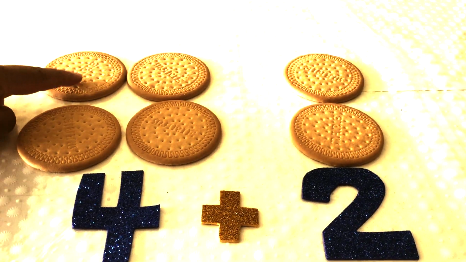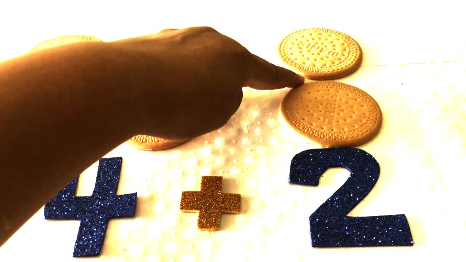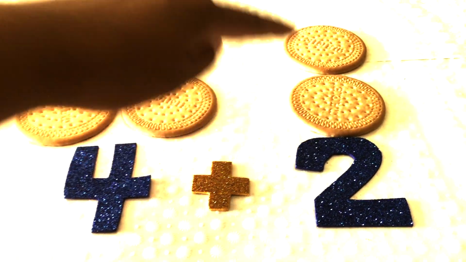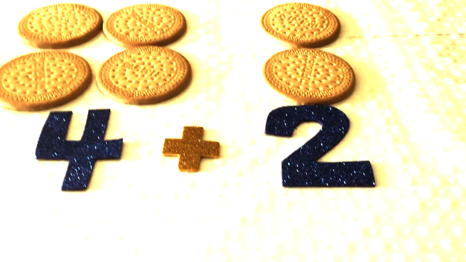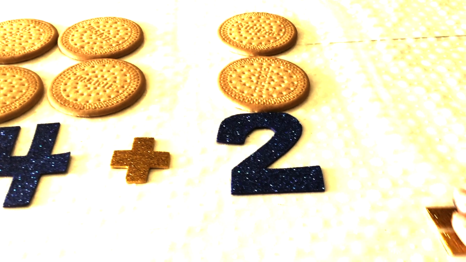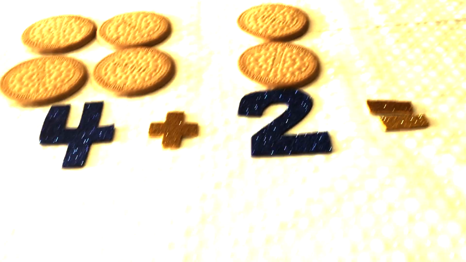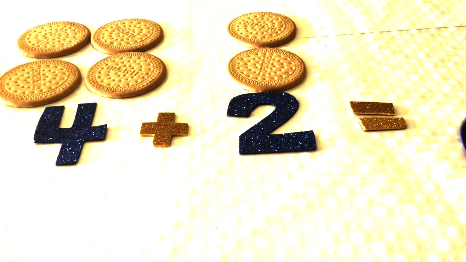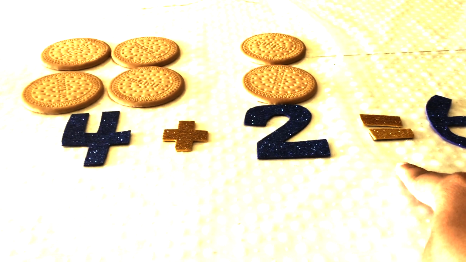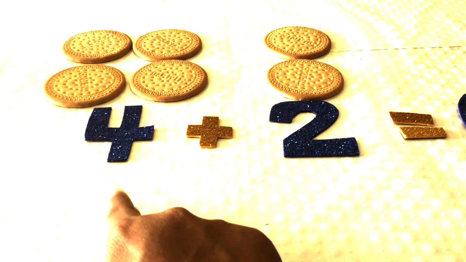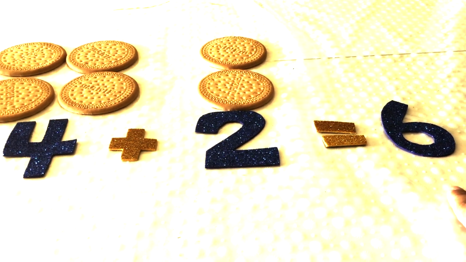Here we go. 1, 2, 3, 4, 5, 6. That's right. 4 plus 2 equals, where is the equals? There it is. Equals 6. Excellent. Now, equals just tells us that these 2 numbers added together is the same as 6.